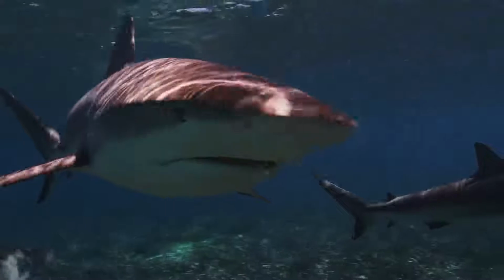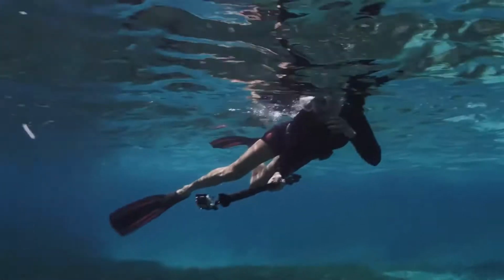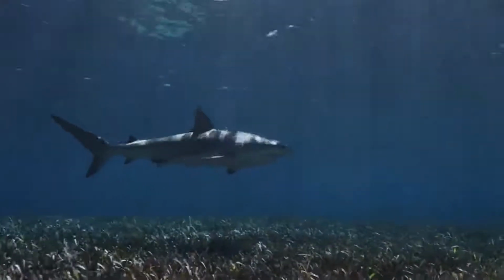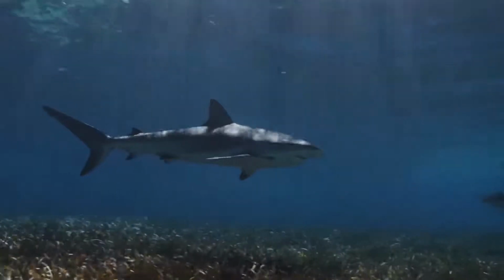I really find my time in the ocean with sharks, it's quiet, it's peaceful. It's probably not a word people would use to describe swimming with sharks, but for me, that's really what it is. It's really that connection and being in their world and on their terms.